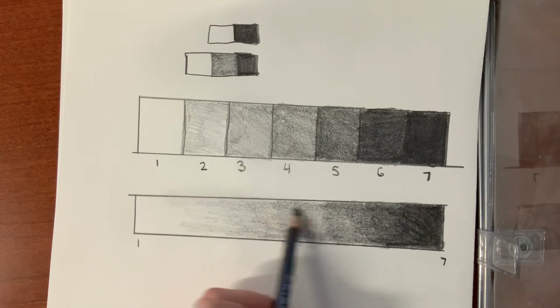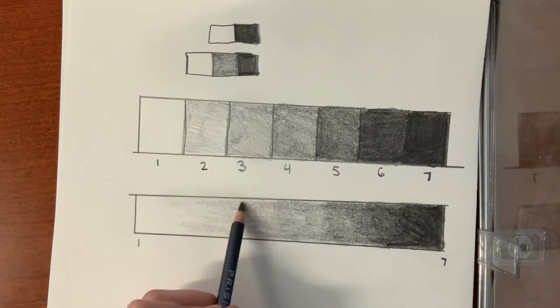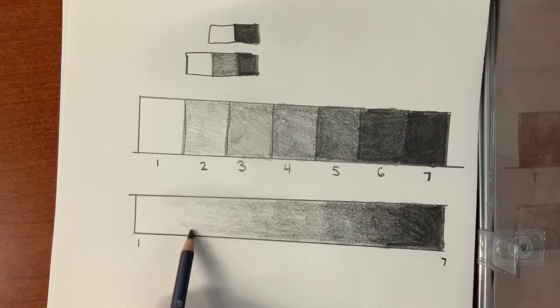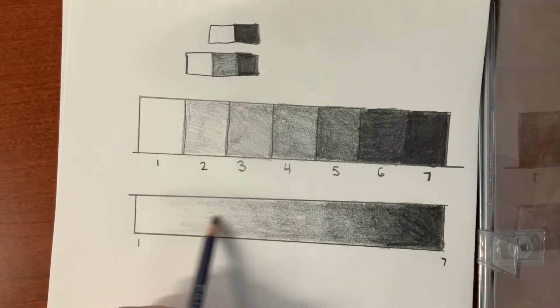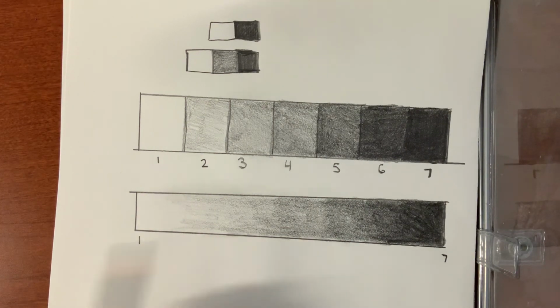Move that out a little bit. Then we're just barely touching down here. All right, so that would be our smooth transition value scale and our block transition scale.